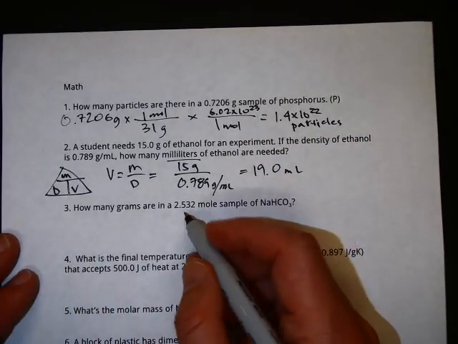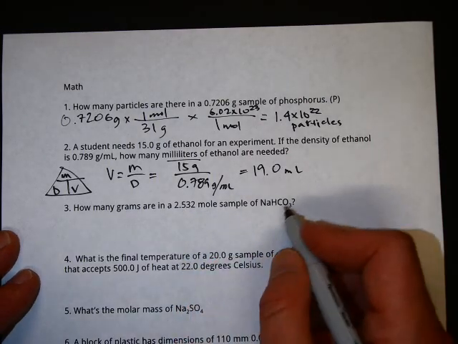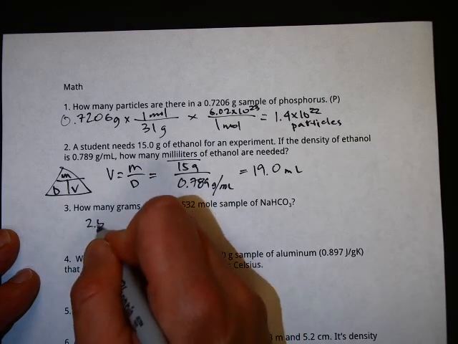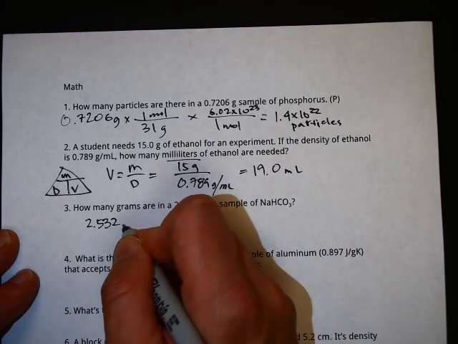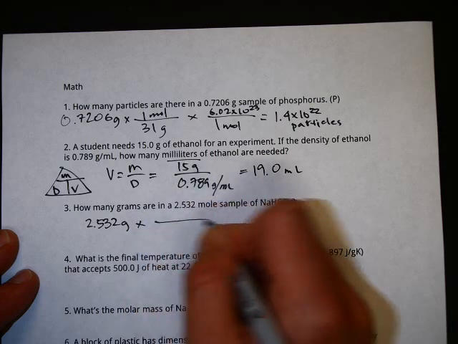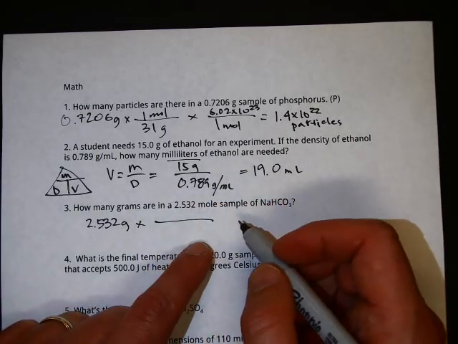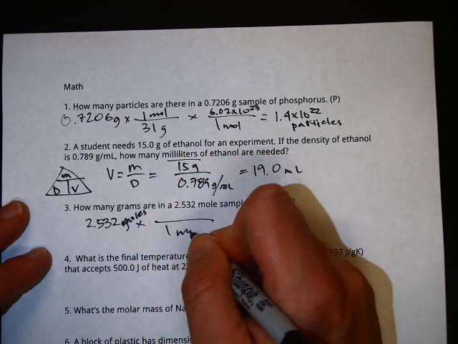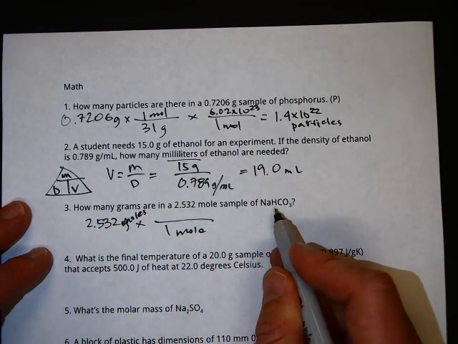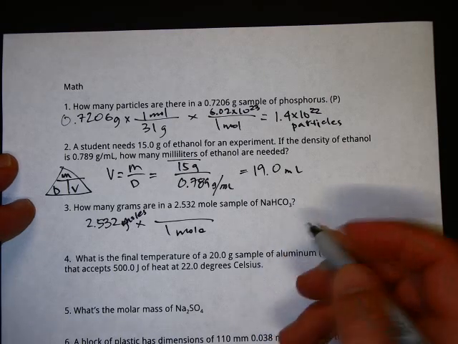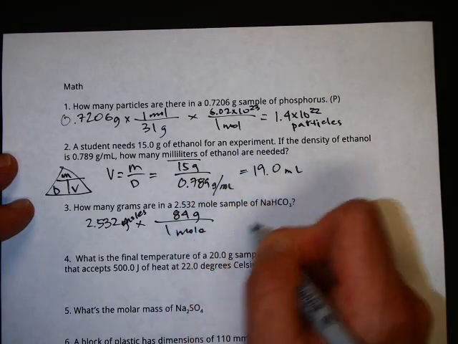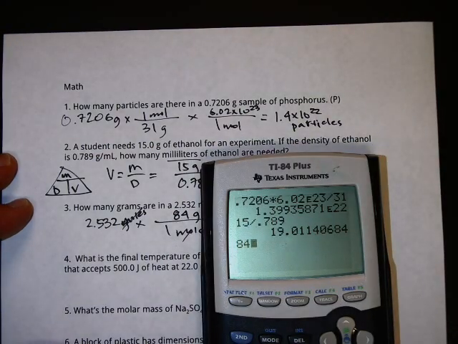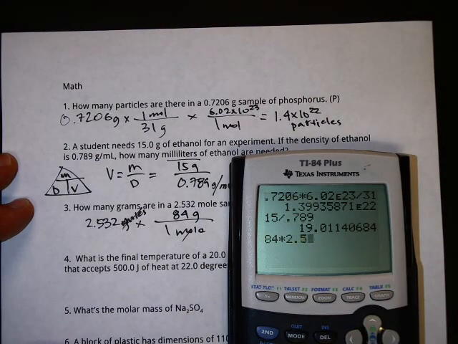Next question, how many grams are in a 2.532 mole sample of sodium bicarbonate, NaHCO3? 2.532 moles. This one you can do directly, just going from moles to grams. 1 mole of that, if you add it up, it's 23 plus 1 plus 12 plus 16 times 3 is 84 grams per mole. So moles cancels out, and you just take 84 times 2.532.